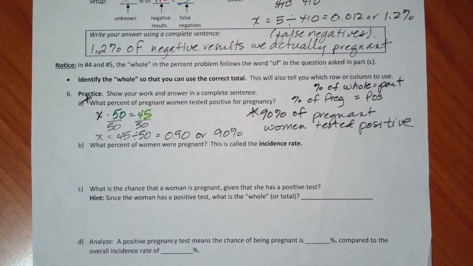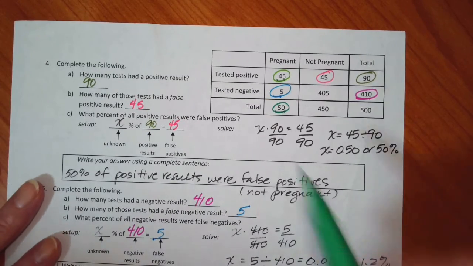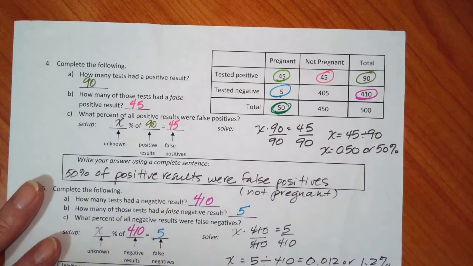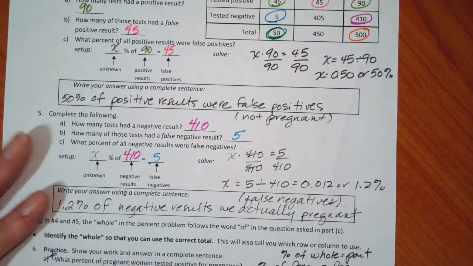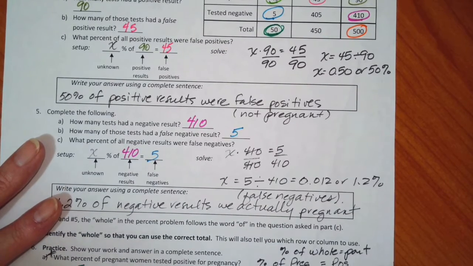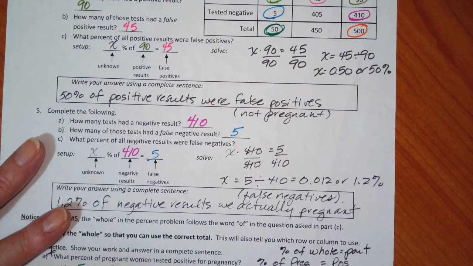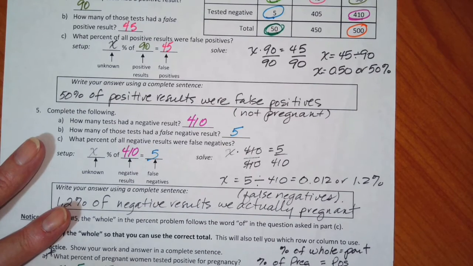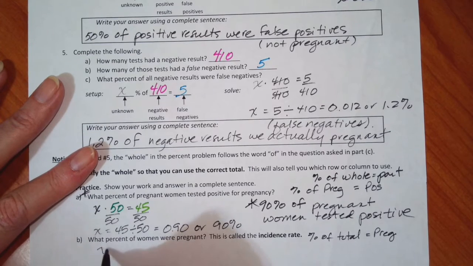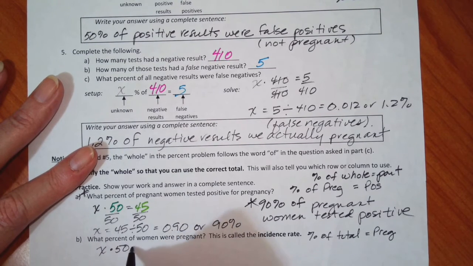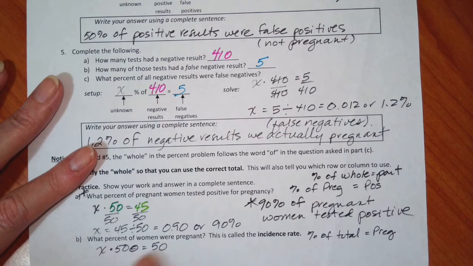Okay, what percent of women were pregnant? All right, so we need to go to, once again, our pregnant, and we also have to go to our total. So we want percent of total is pregnant. So I have X times 500, excuse me, 500 equals 50. Percent of total is pregnant.